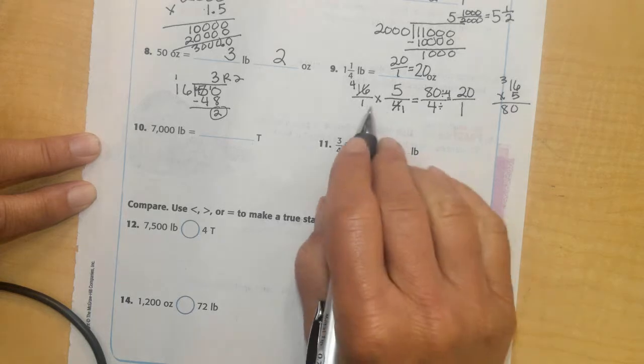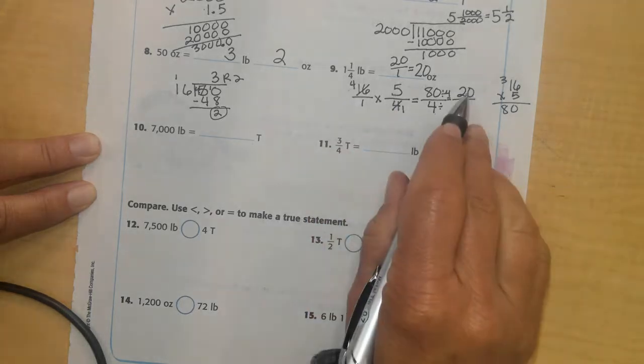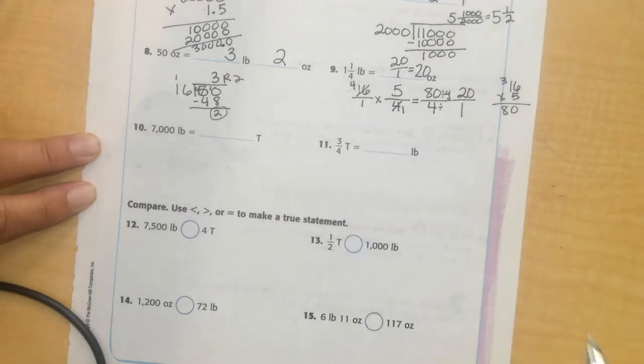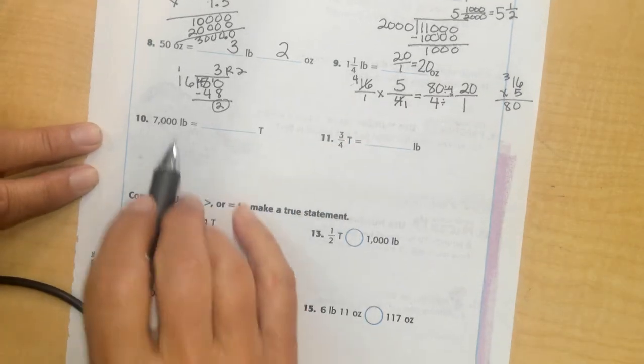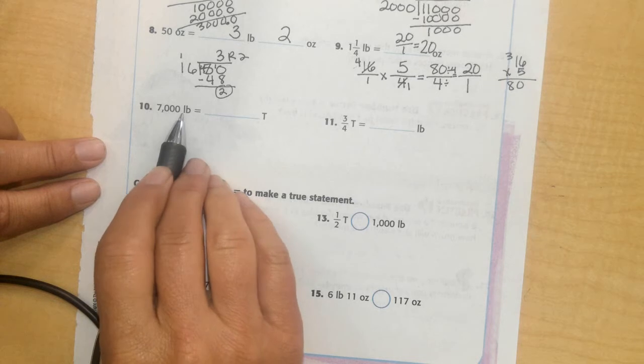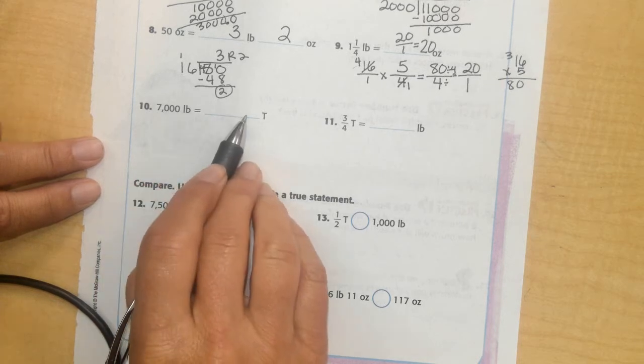Right, this would just make it a little easier. Then I'd have 4 times 5 is 20, 1 times 1 is 1, and I skipped this whole 80 and dividing and all that. All right, now I have 7,000 pounds. I need to figure out how many tons that is.